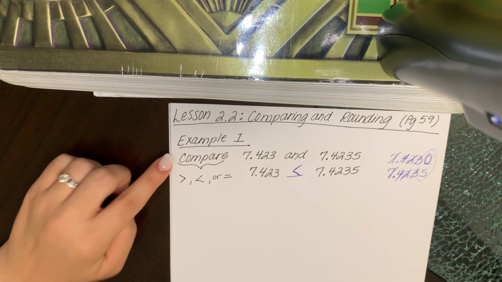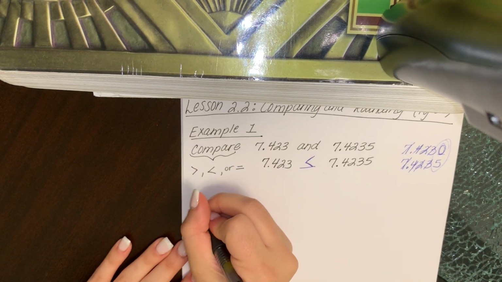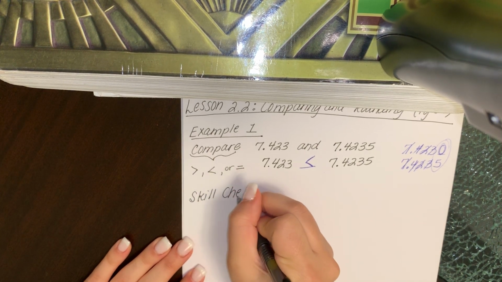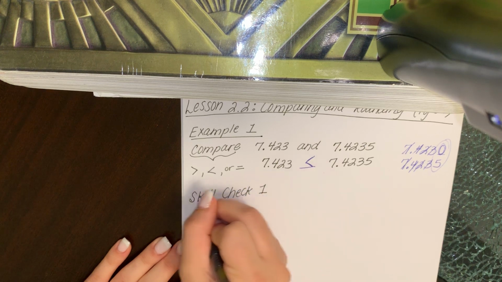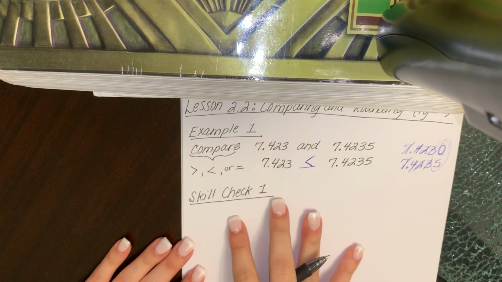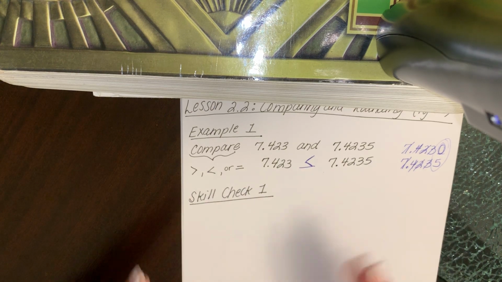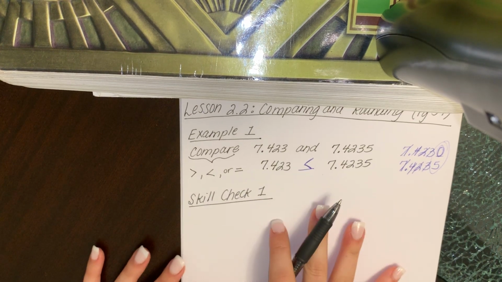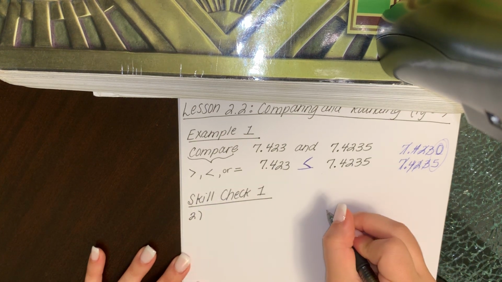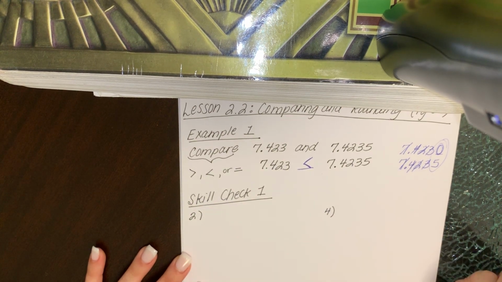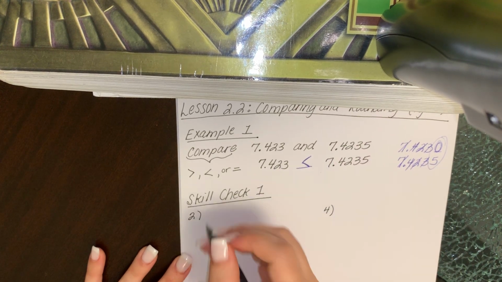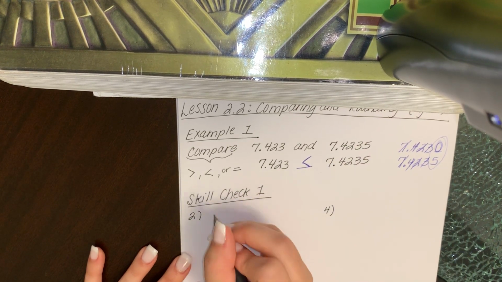And now we are going to try 2 of these on skill check 1, right there on that same page. If you want to try these out on your own before you watch this, feel free to pause the video. I'm going to be attempting questions 2 and 4. So if you want to pause it and see if you're right afterwards, that's a really good idea. I'm going to keep going though.